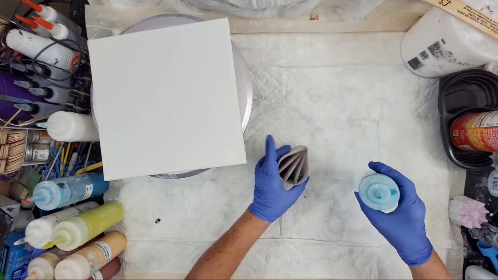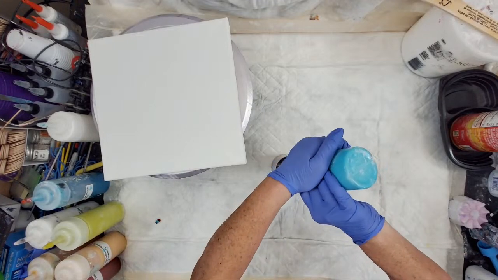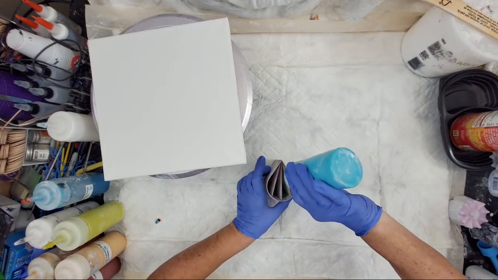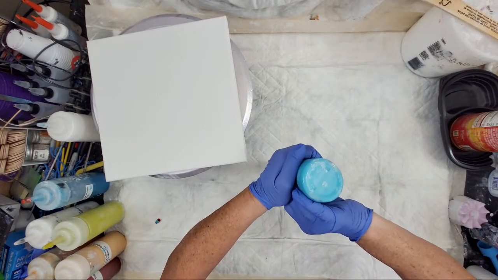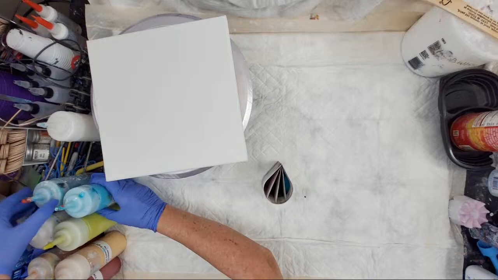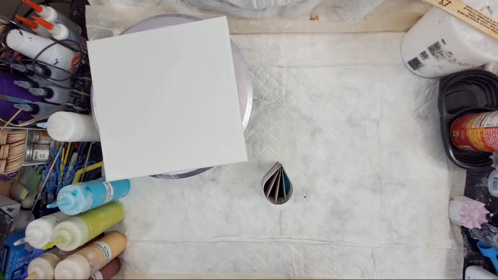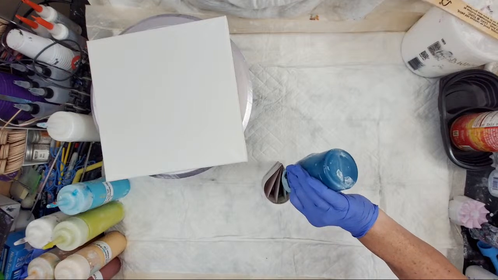Okay, so this is Golden's Teal. I'm trying to see in there. Okay, I'm only going to fill it halfway up. And in that same container, I am putting some of the Golden Fluid Turquoise Phthalo, which these two look very, very good together.